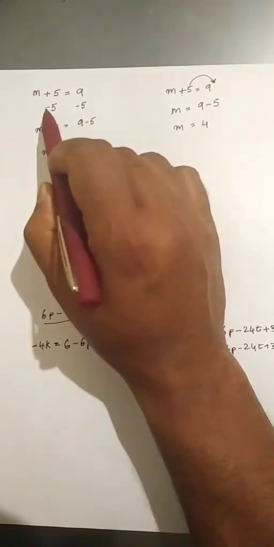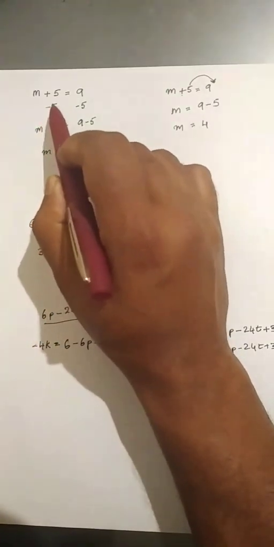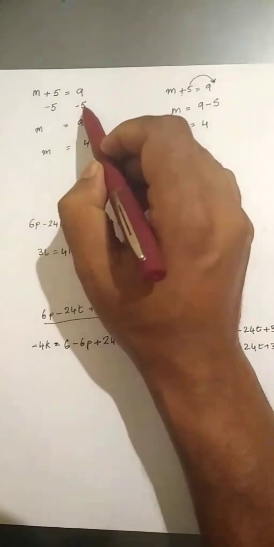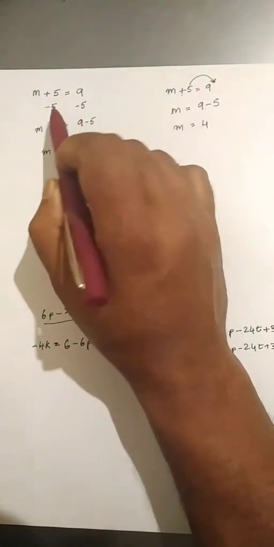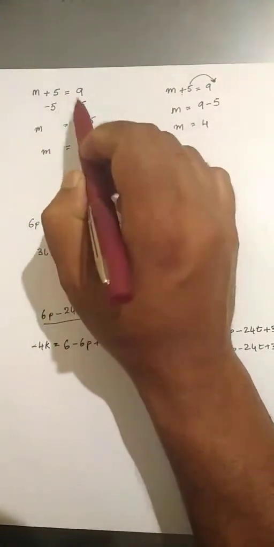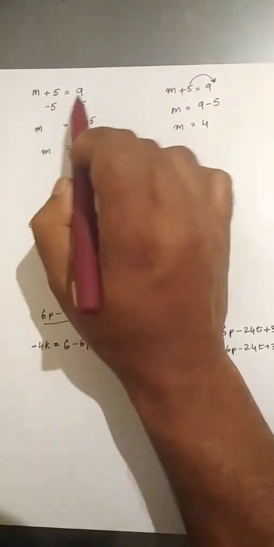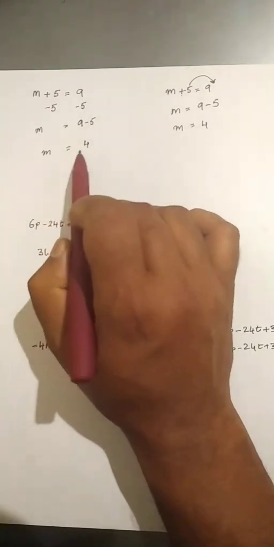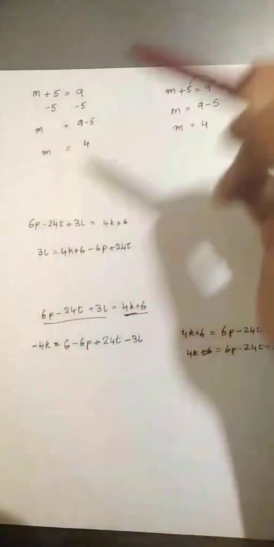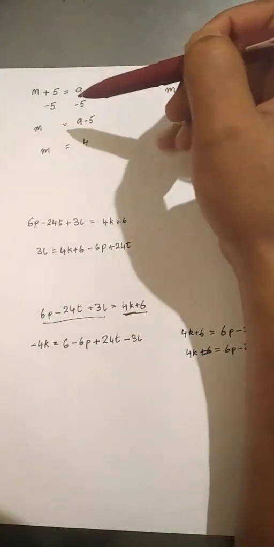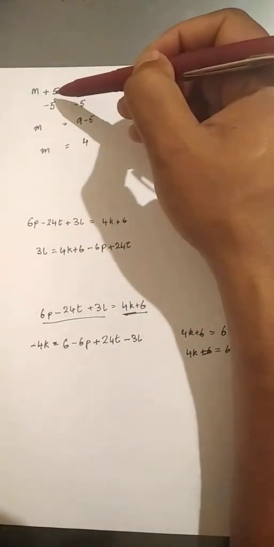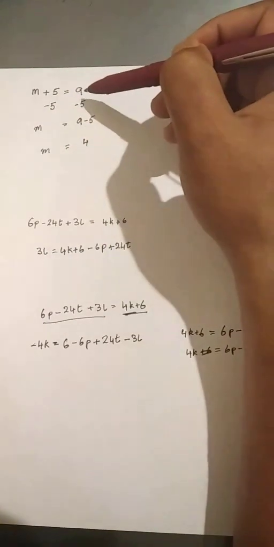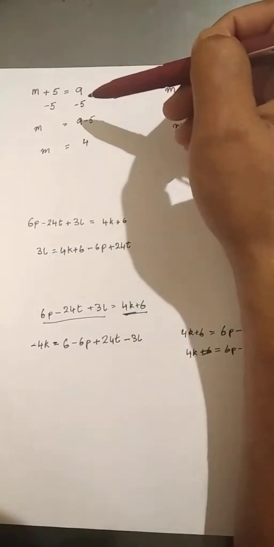We solved this by simply subtracting 5 from this side and 5 from that side. Because they are equal, we subtracted 5 from both sides and the equation remains true. We got m equals 9 minus 5, and therefore m equals 4. So previously we have moved terms by subtracting the same term from the left hand side and the right hand side. Now we're going to convert this to a very simple method.